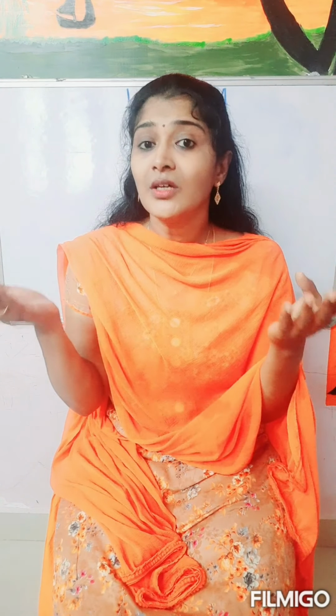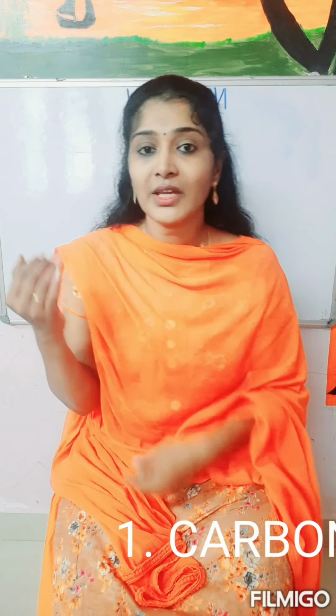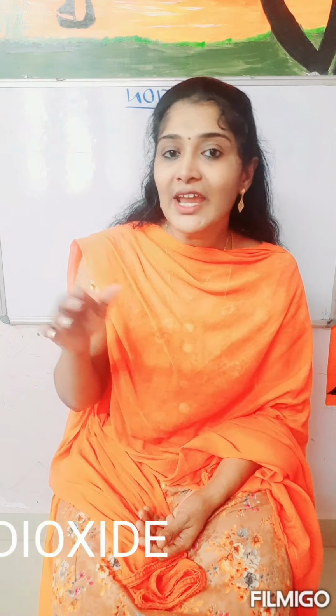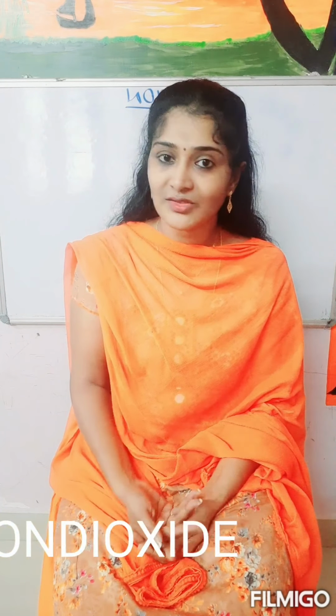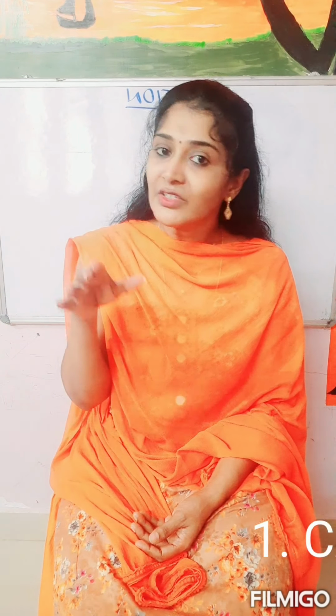Number one, it is carbon dioxide. The atmosphere has air, and this air has the component which is required for the plants to prepare their food, that is carbon dioxide. Air is composed of 78% nitrogen, 21% oxygen, and it also has carbon dioxide and other gases in trace amounts. So the atmosphere has carbon dioxide, which is a raw material for the plant to prepare its food.